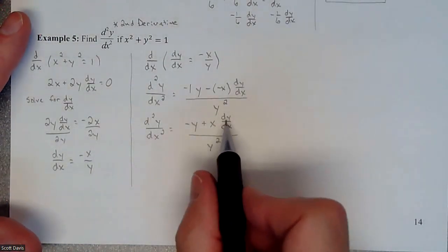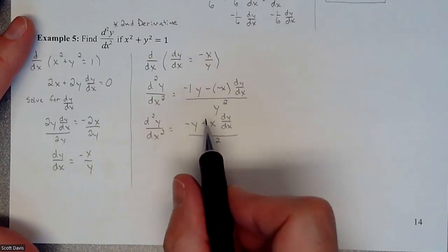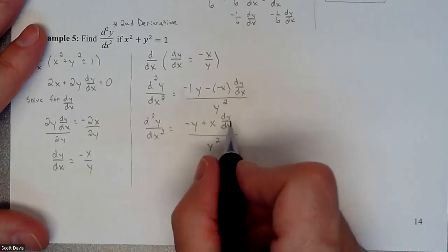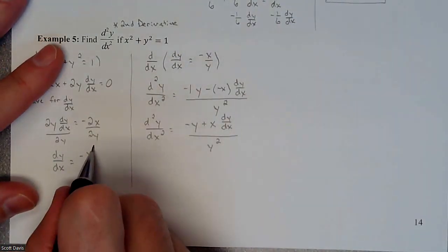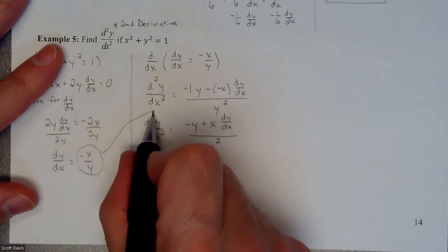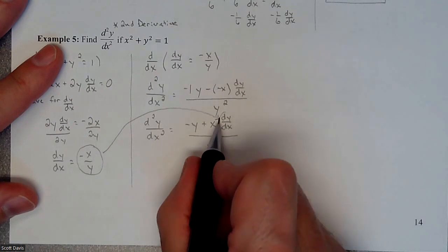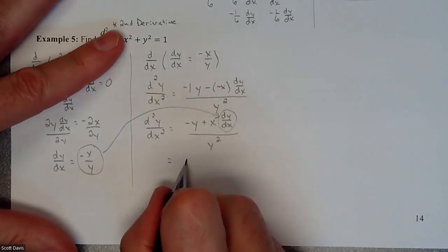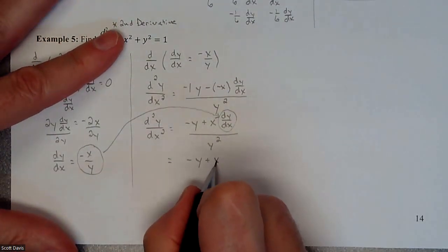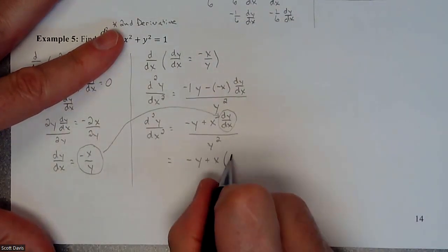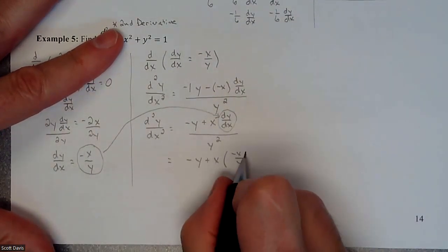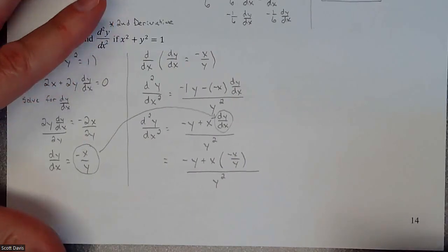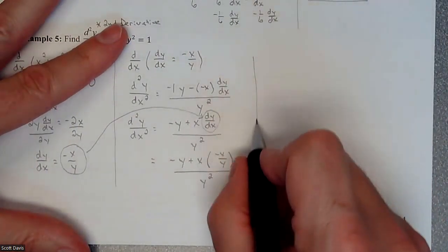So it's not uncommon to have this piece, but this isn't finished. Our answer, the second derivative, should just be x's and y's. So how do we take this dy dx? Well, we have a value for that. So this negative x over y gets subbed in for dy dx. Here's where it's going to take some algebra. So we have a negative y plus x times negative x over y, divided by y squared.